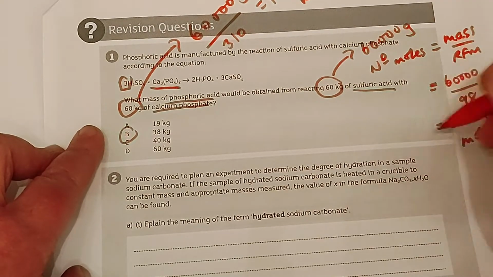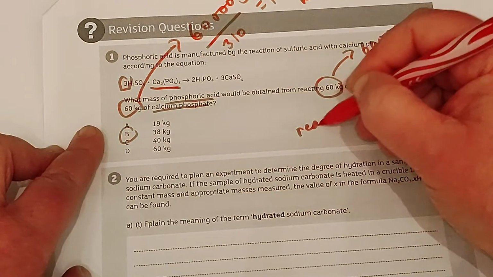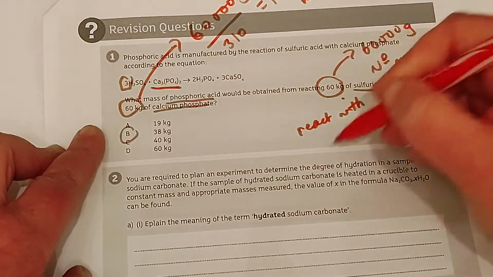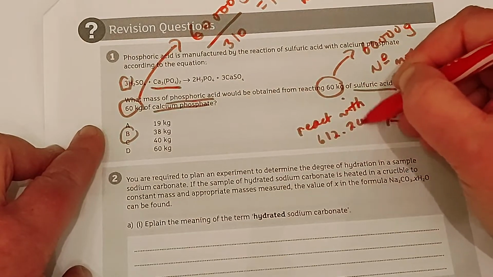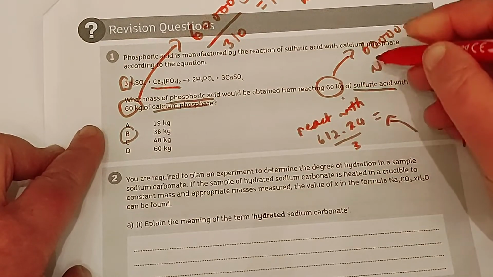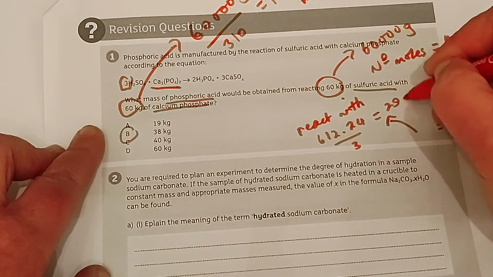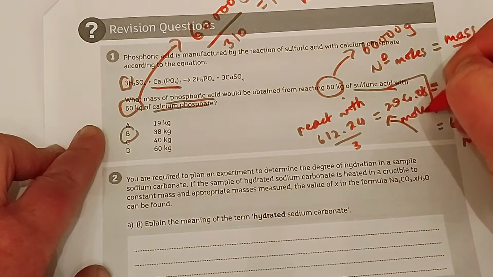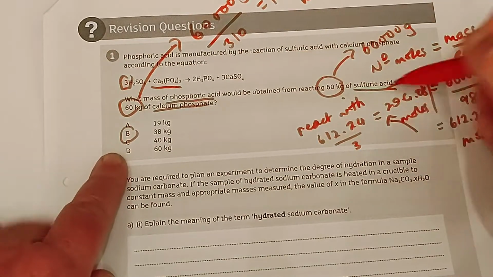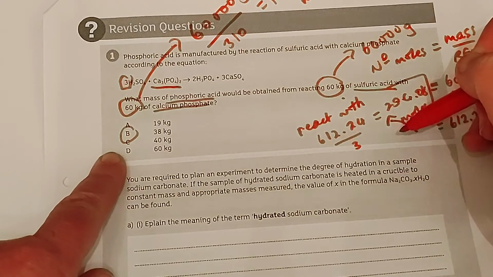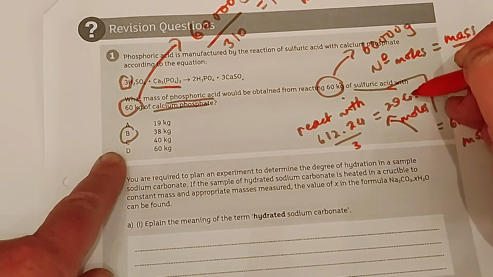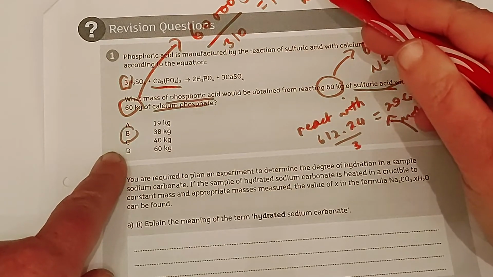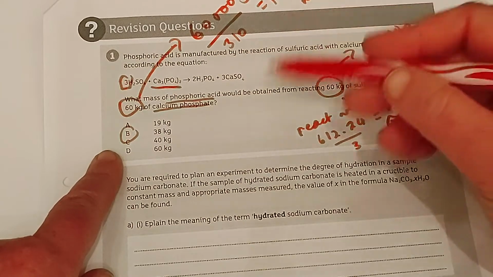So that amount of sulfuric acid would react with basically 1/3 of the number of moles. So 612.24 divided by 3, which is 204.08 moles of the calcium phosphate. Now, we don't have 204 moles here. We only have 193.55. So that is the limiting reagent.